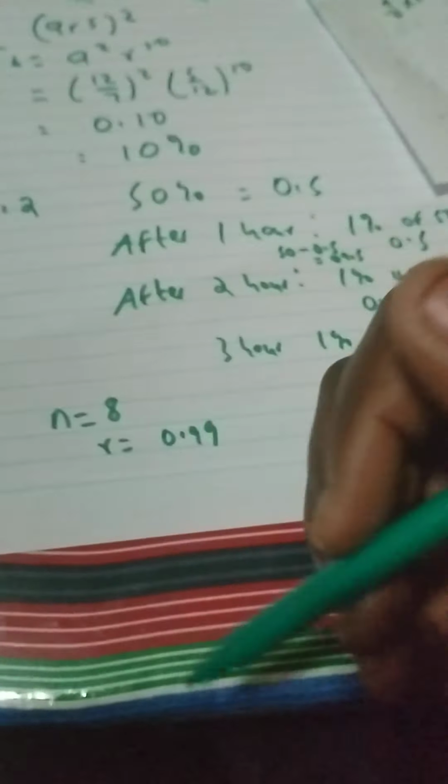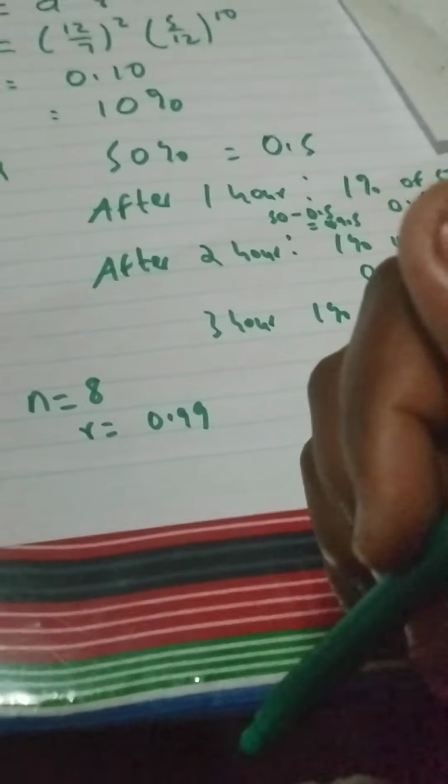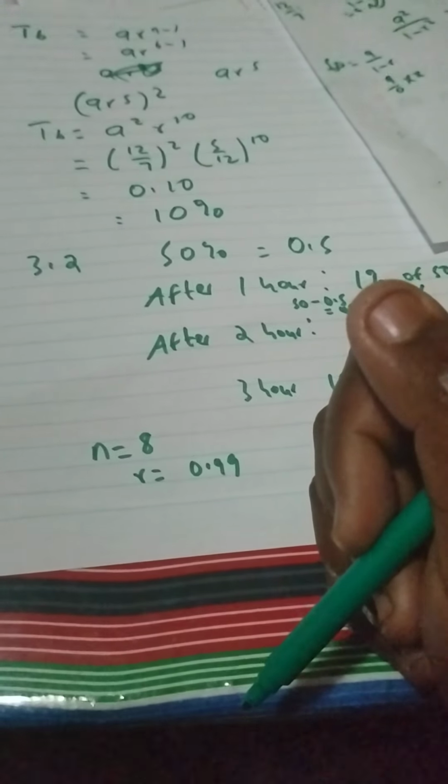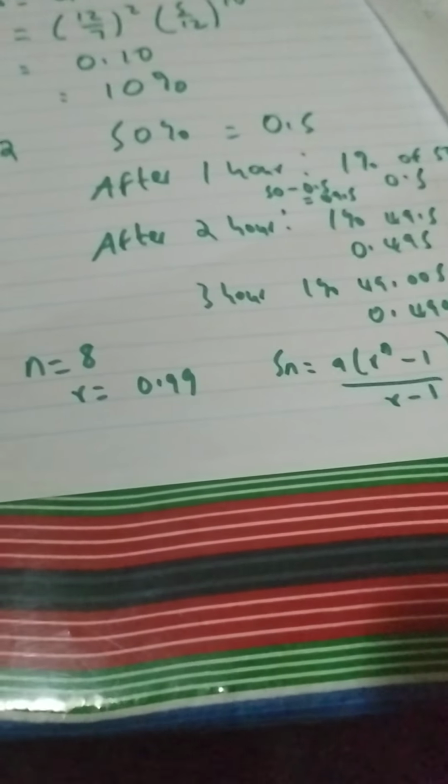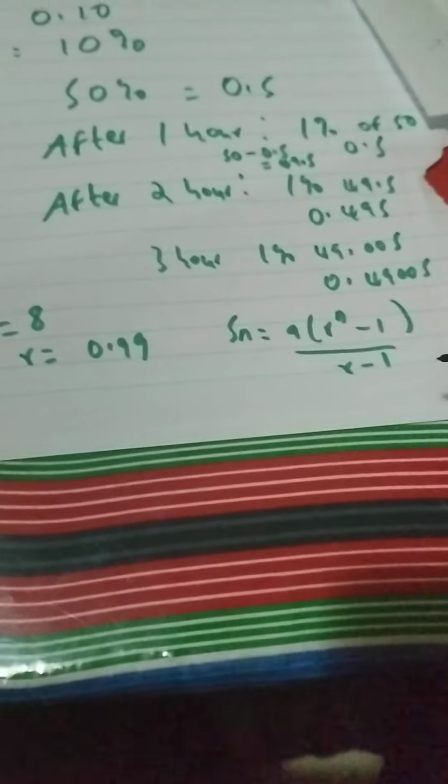So I'm just doing T1, which is 0.5. This is T2. So remember, to get R, T2 over T1. That will give us 0.99. So the aim is to find the sum. My R is close to 1. So remember, you always need an R which is less than 1 to use the other formula. Because I'm having a bigger R, I'll use the second sum formula, which is Rn minus 1. But mostly we tend to use the other one, 1 minus Rn over 1 minus R, if your R is small. But here R looks big, close to 1. Let's use this one.